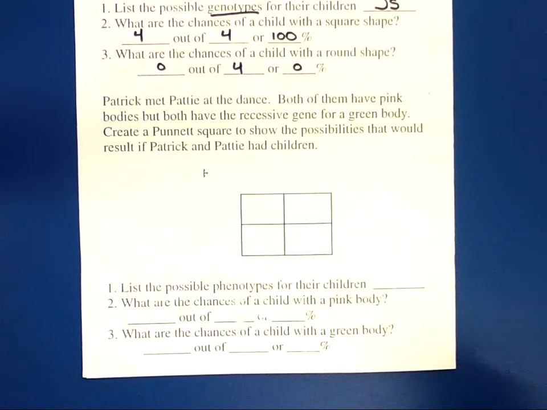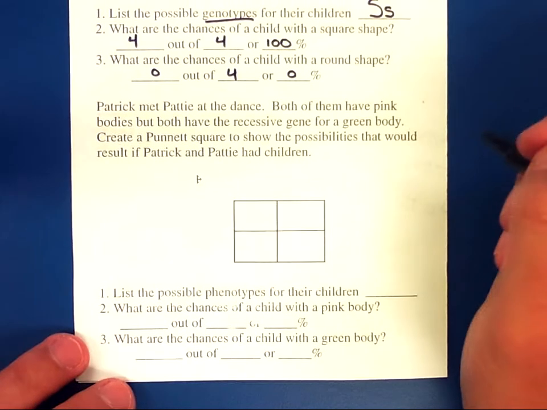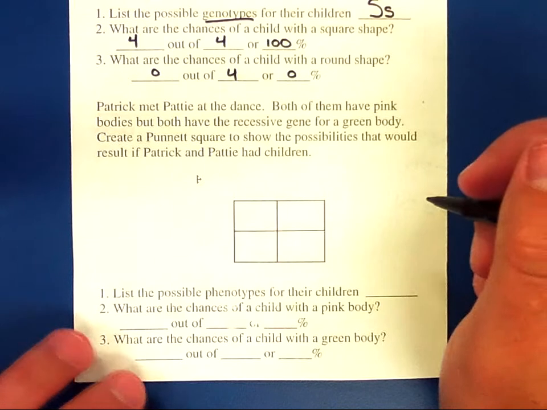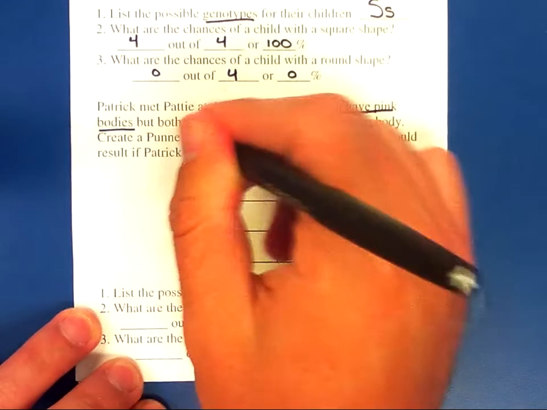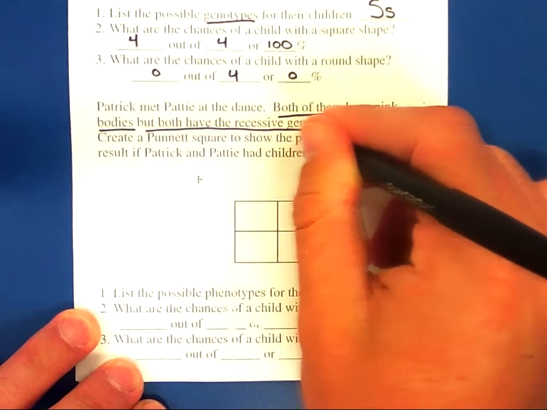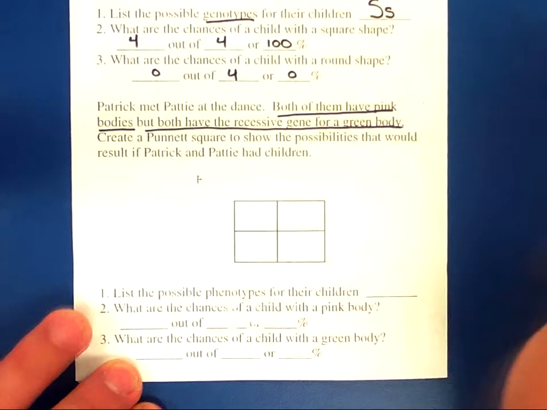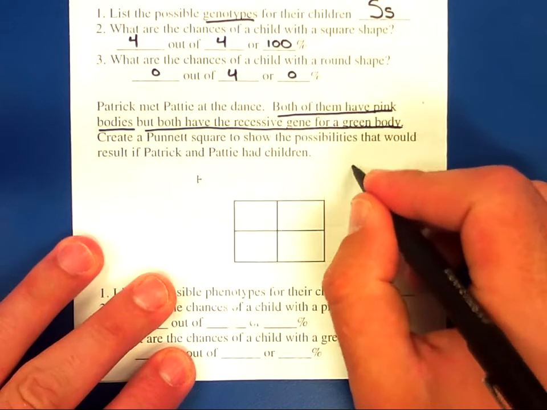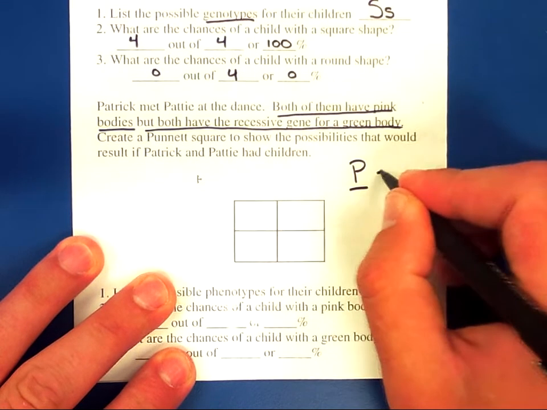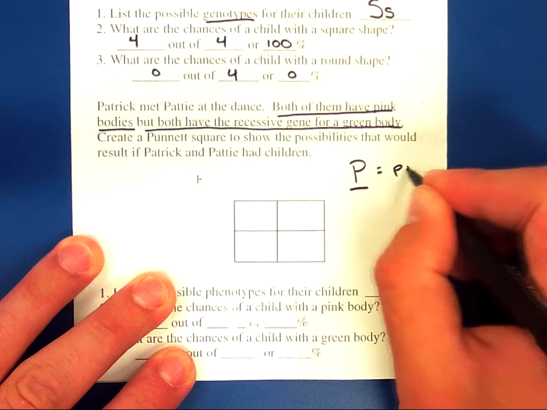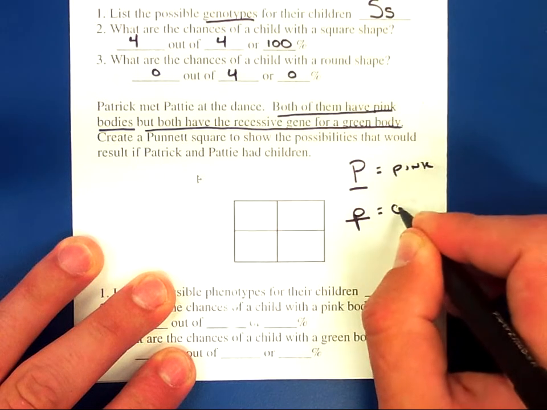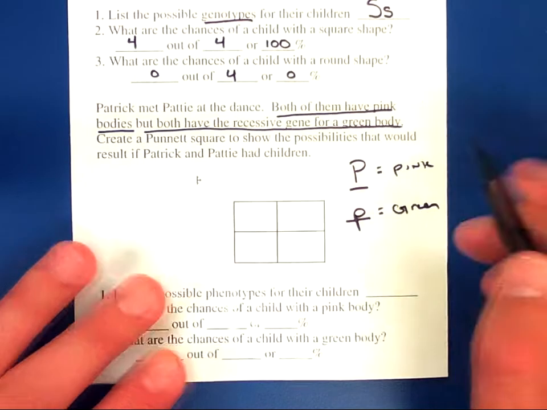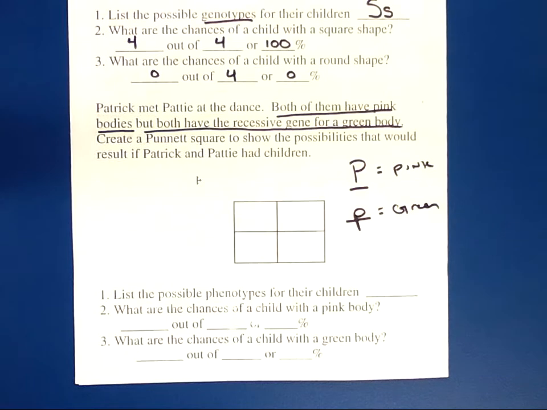Next one. Patrick met Patty at a dance. Both of them have pink bodies, but both have the recessive gene for a green body. So remember, pink is dominant. Green is recessive. So if they both have pink bodies, but they both have the recessive gene, what is their genotype?